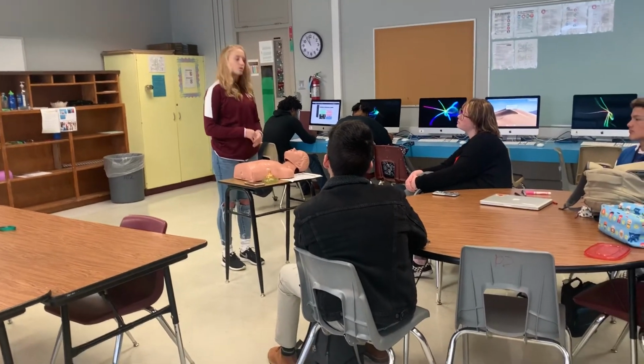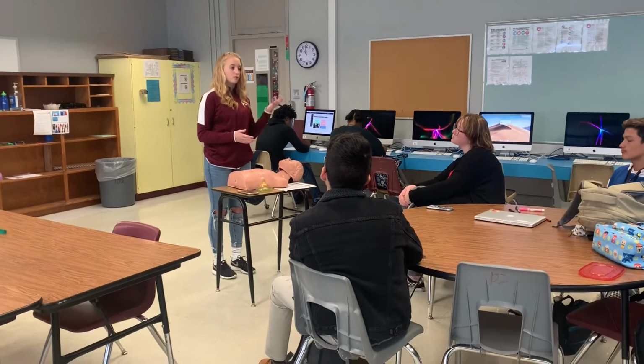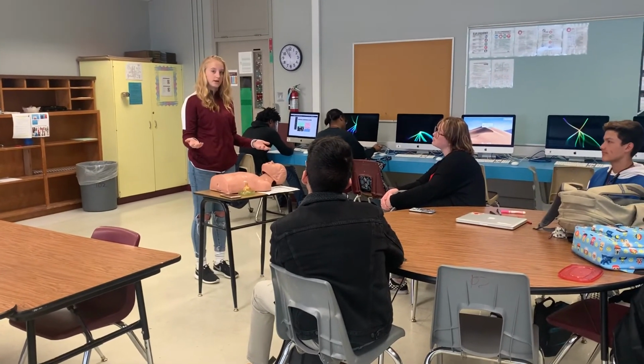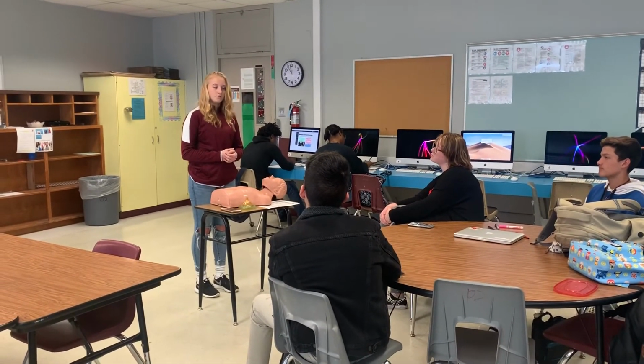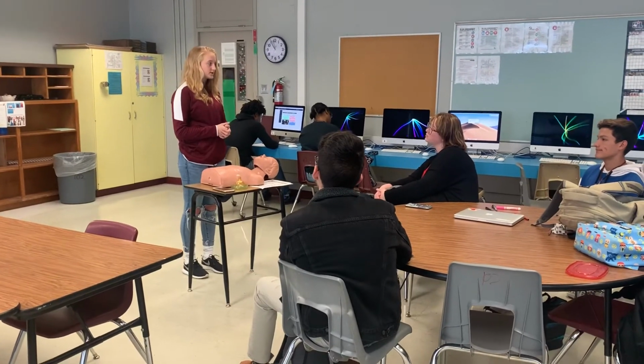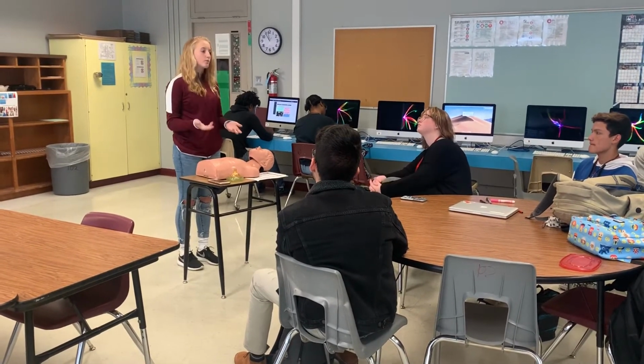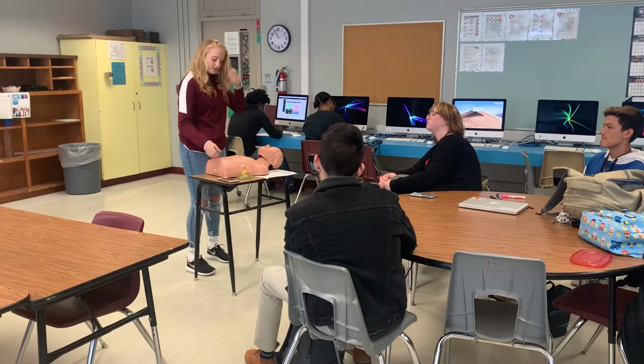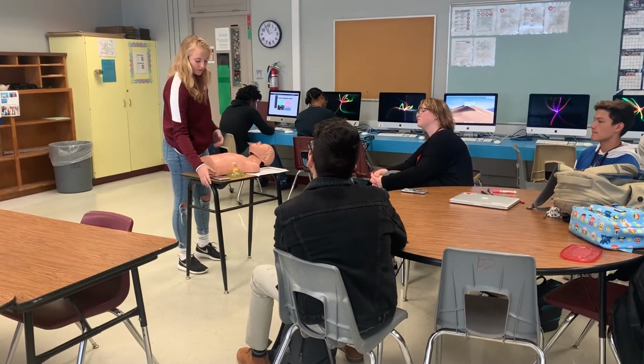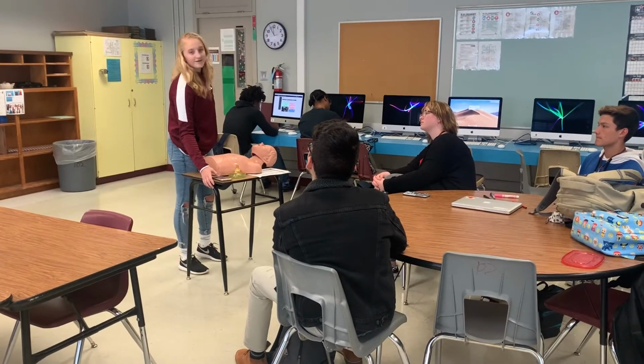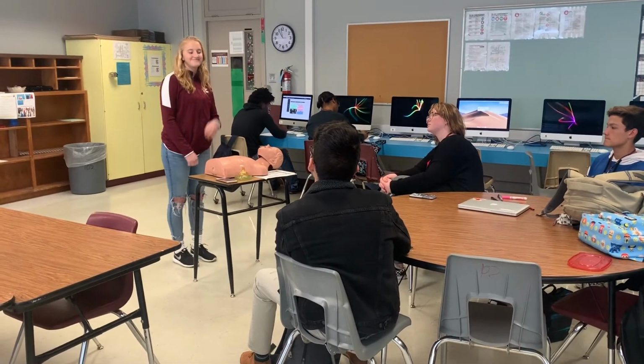Compressions should be at least 100 beats per minute. They can be anywhere from 100 to 120 beats per minute. If it's too slow, you're not doing adequate compressions, and if it's too fast, you can overwhelm the heart, and that's also not good. The compressions should follow the tune of the chorus of Staying Alive by the Bee Gees.